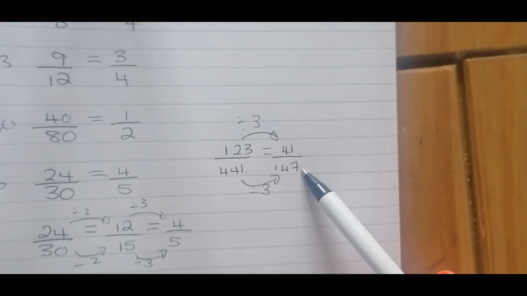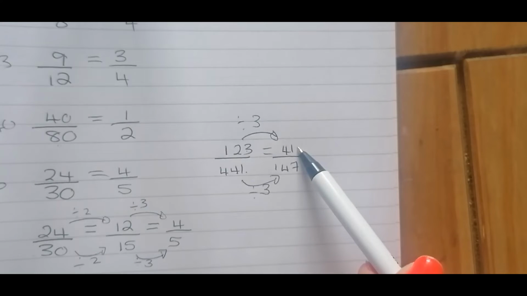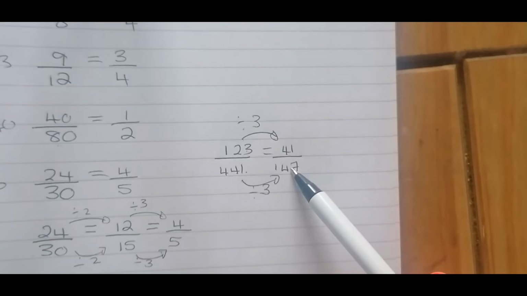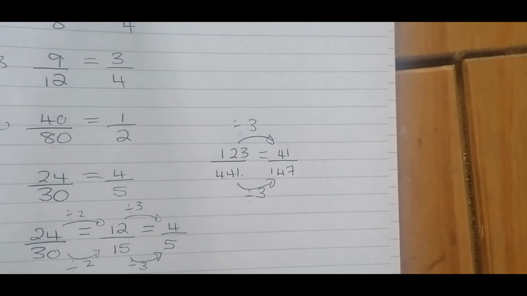And I know this is the simplest form because 41 is a prime number, and a prime number only has 2 factors. But 41 will not go into this exactly, so this is its simplest form. So that's simplifying fractions. Here are some exam style questions we can look at together.